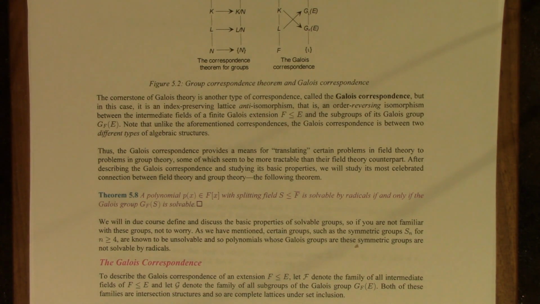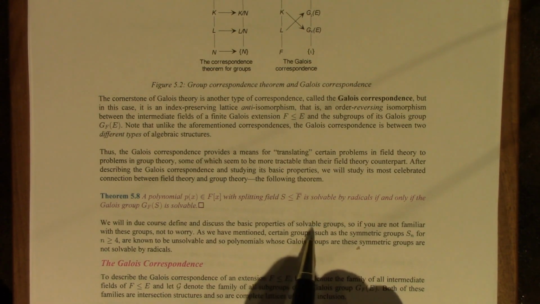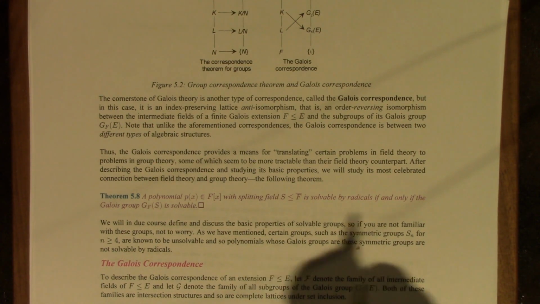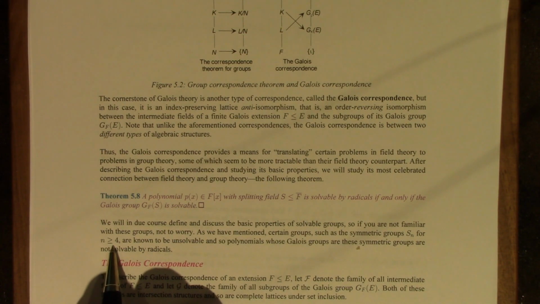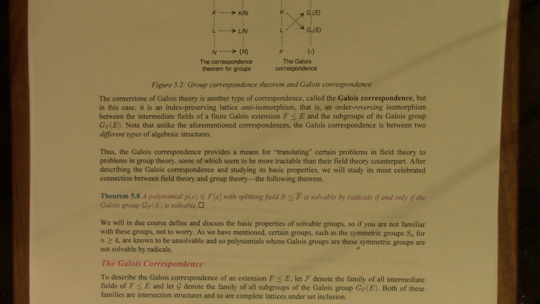We will, in due course, define and discuss the basic properties of solvable groups. So if you're not familiar with them now, not to worry. As I think I mentioned, certain groups, such as the symmetric groups Sn for n bigger than or equal to 4, are known to be unsolvable, can prove that they are not solvable. And so polynomials whose Galois groups are these symmetric groups are not solvable by radicals.